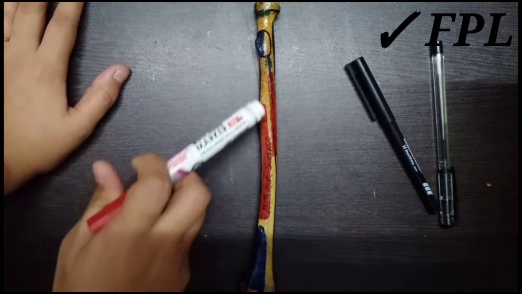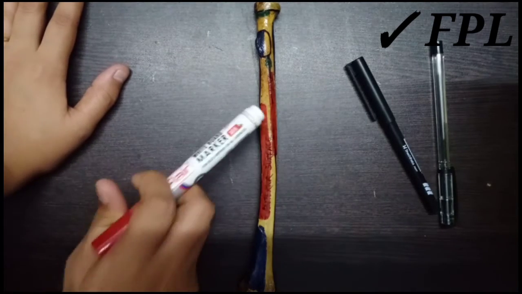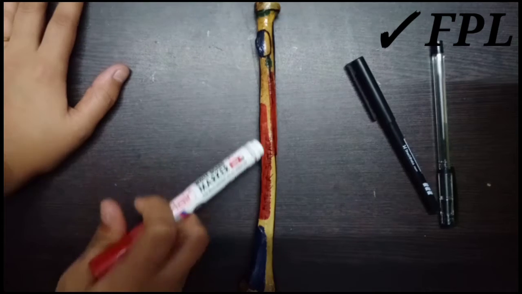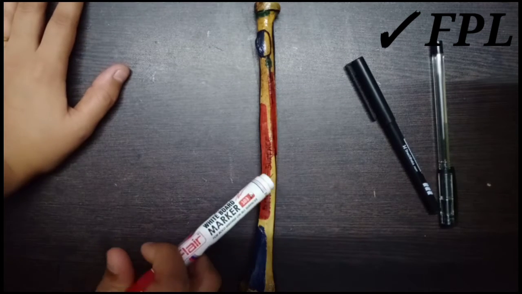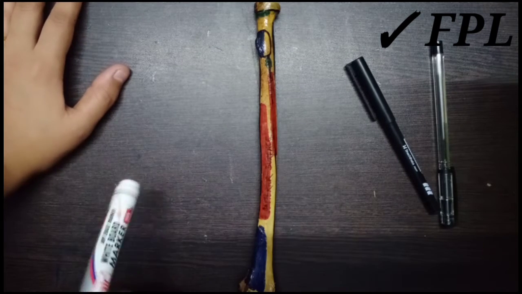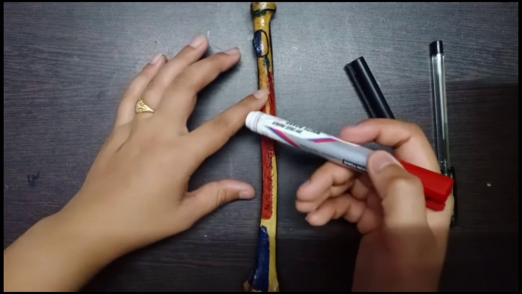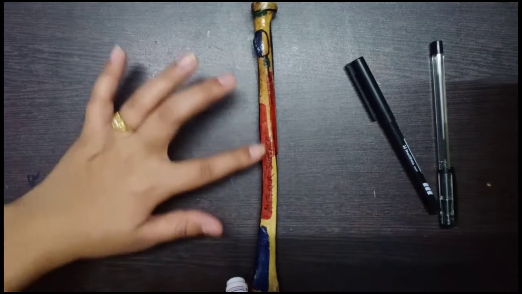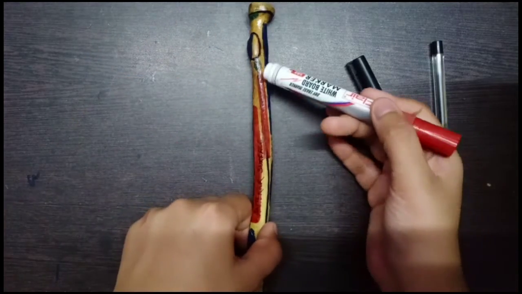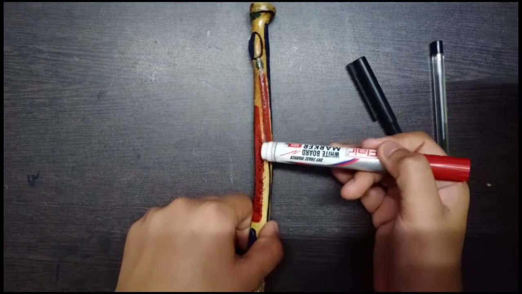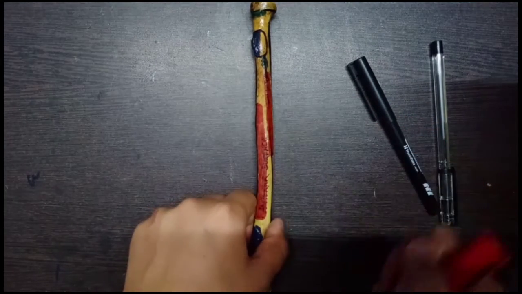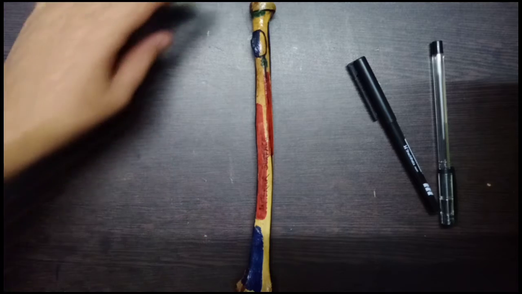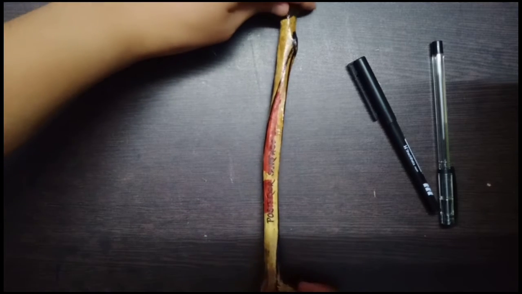The FPL, that is the flexor pollicis longus, gets originated from the upper 2/3 of the anterior surface. Okay, so upper 2/3 of the anterior surface you will have flexor pollicis longus, and in the anterior oblique line you will have the origin of the flexor digitorum superficialis. Now let us flip the bone to the posterior surface, that is this one.